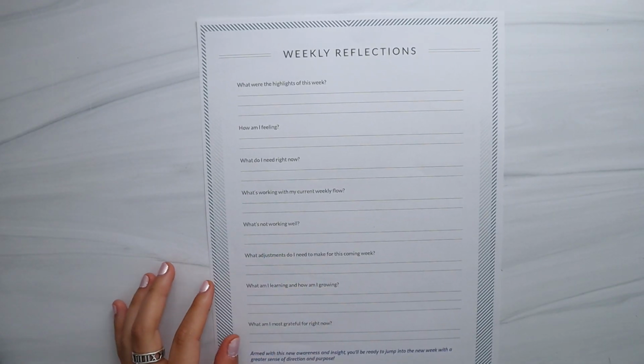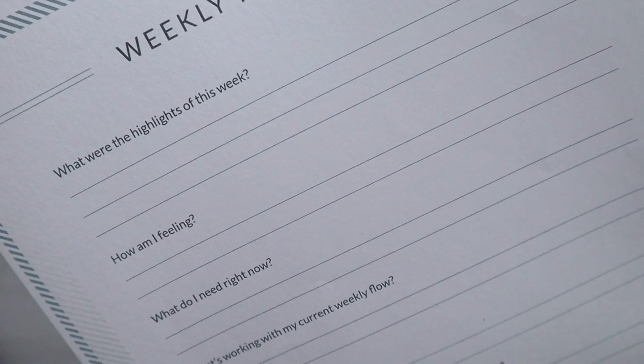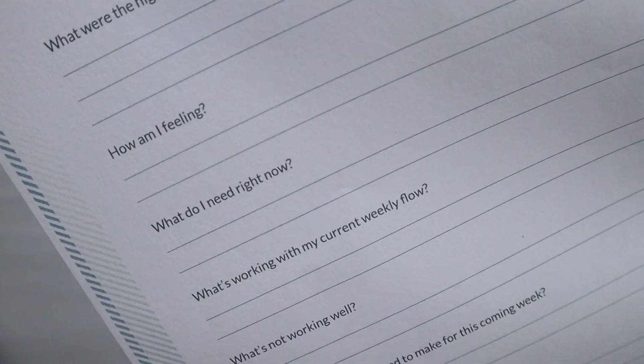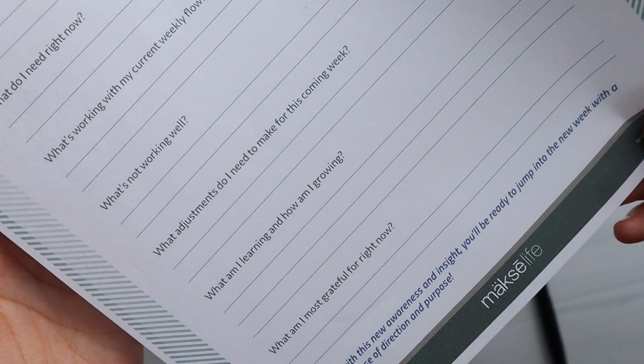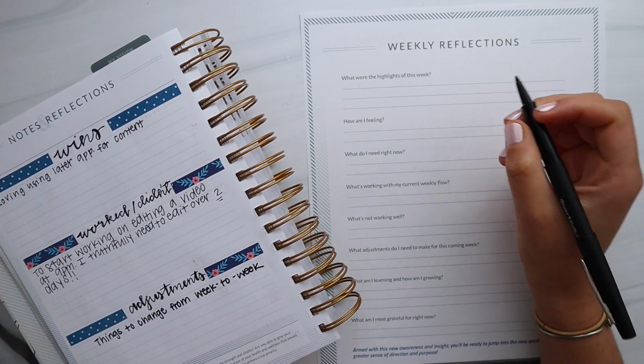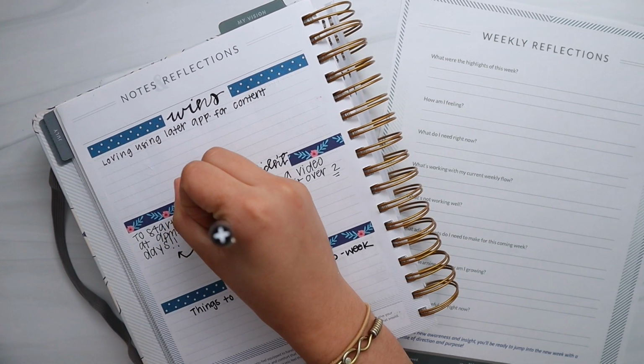I printed it out here, but it talks about some different things, like including what are the highlights of your week, how are you feeling, what's currently working in your weekly flow. This is a way that many people already do use this page. Honestly, I am probably in the minority here, but I wish that this PDF was actually printed onto this notes page. I totally understand why it's not, because not everybody wants to check in that way weekly. Selfishly, I would like to.